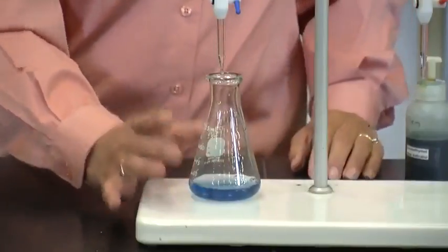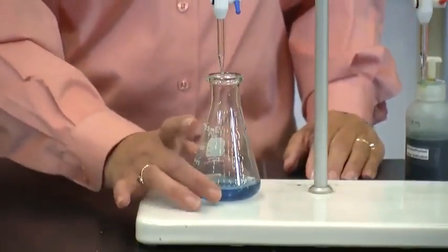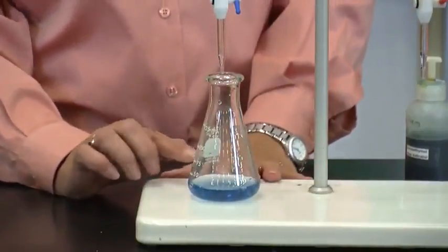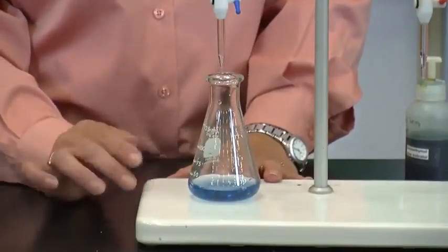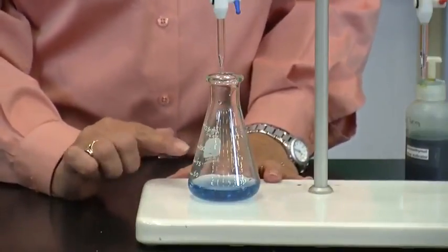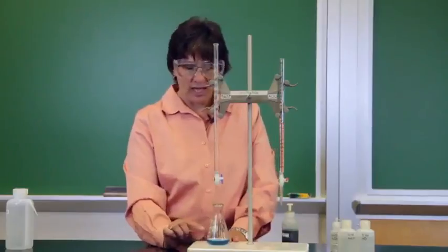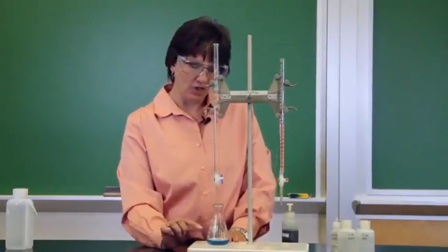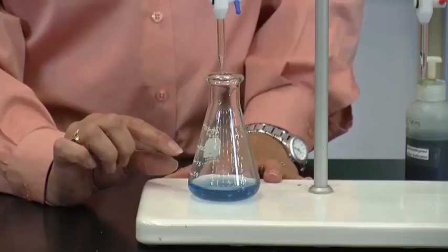So in a good technique of titration, you'd slow down that process. But this lets us know that we've switched our pH, and you choose an indicator that changes colors at around the pH of the equivalence point.